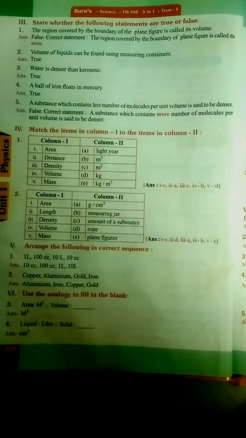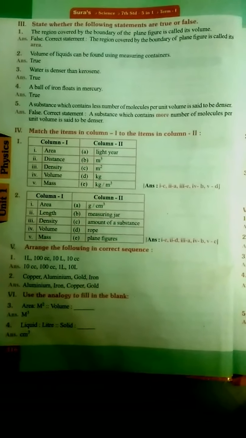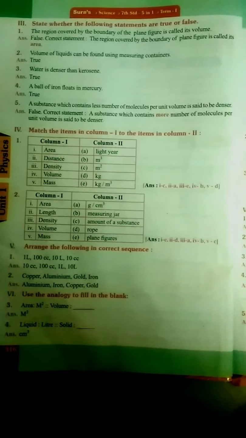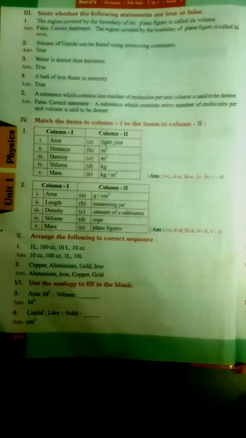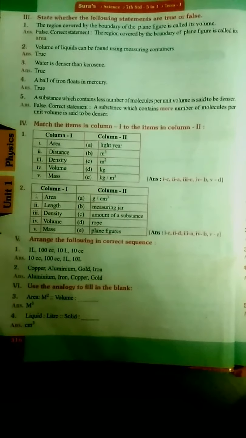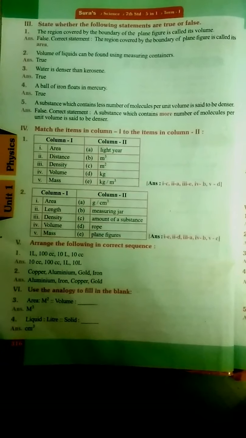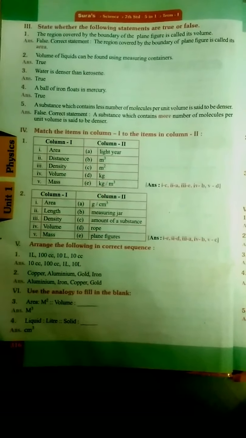Next, area is plane figure, length is rope, density is gram per cubic centimeter, and volume is measuring jar. Fifth one, mass is the amount of substance. Arrange the following in the correct sequence: 1 liter, 10 cc, 10 liter and 100 cc. Arranged from minimum to maximum: 10 cc, 100 cc, 1 liter, 10 liter. Then copper, aluminum, gold, iron: aluminum, iron, copper, gold.